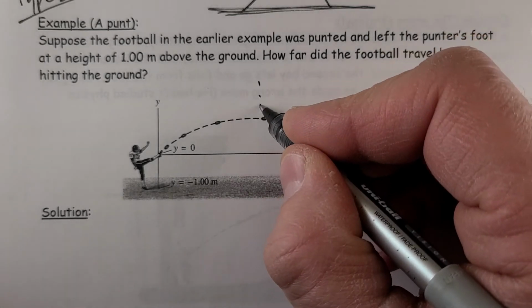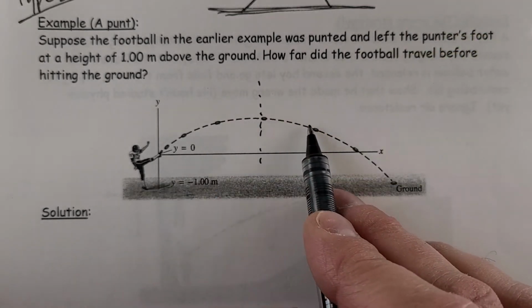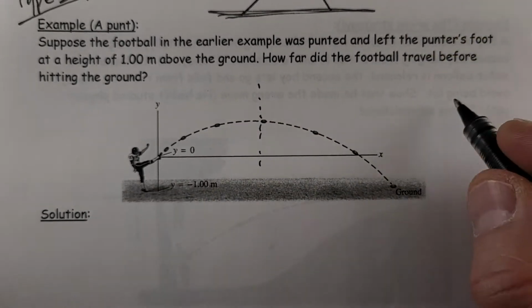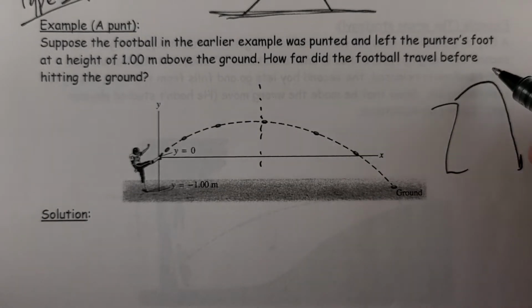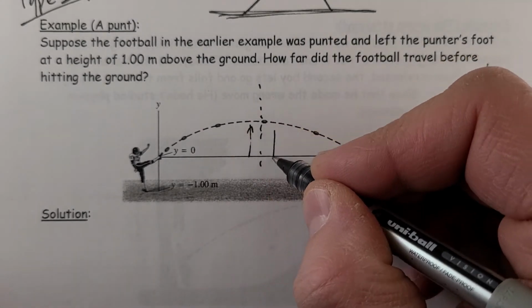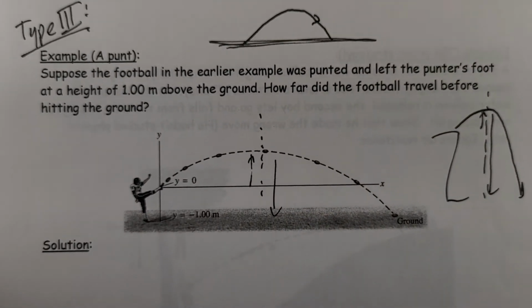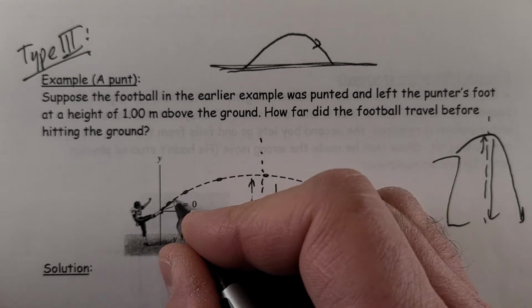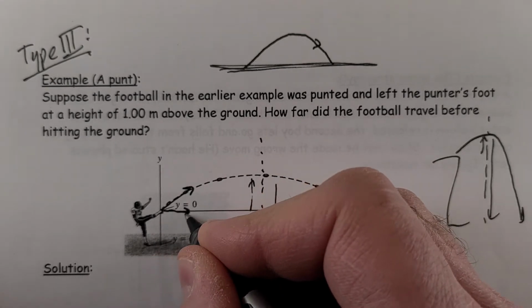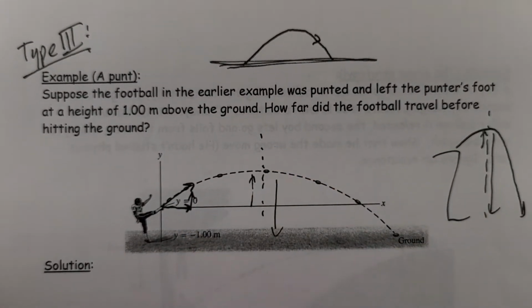So it goes to a certain height and then it falls below. So this could be something that's launched off of a cliff and falls. So you can see T up is not equal to T down. T up is not equal to T down. So take a look at this. Now, I used the same example here. I used the same football one just to make the preliminaries a little bit easier.